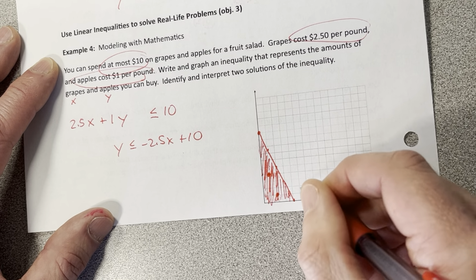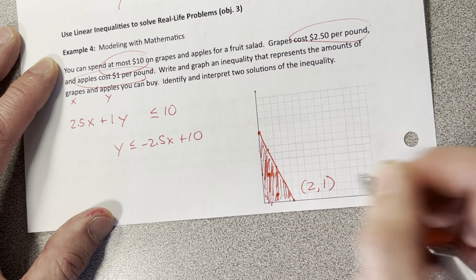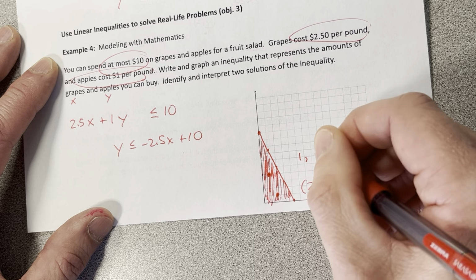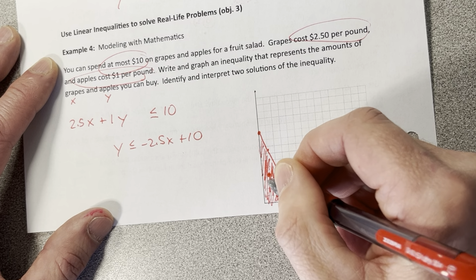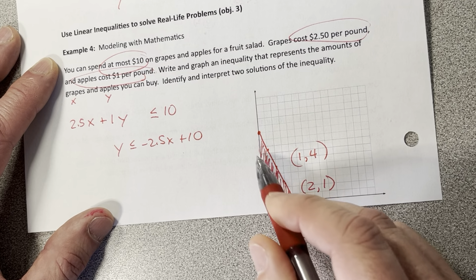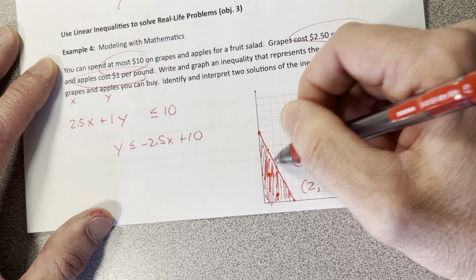But this would represent buying 2 pounds of grapes and 1 pound of apples. That's a possibility. This point right here is 1 pound of grapes and 4 pounds of apples. But if you can see, there's lots of different possibilities here. If you want to spend all your money, you got to be on the line.